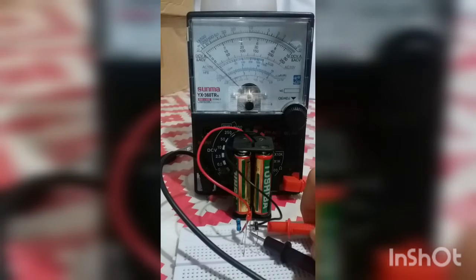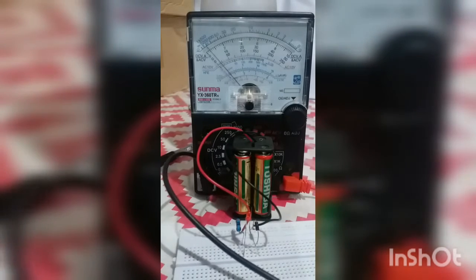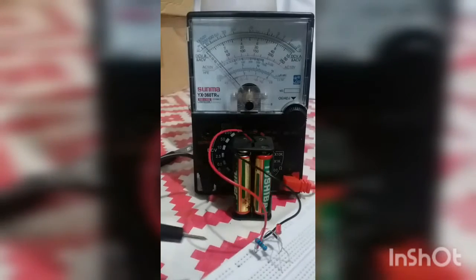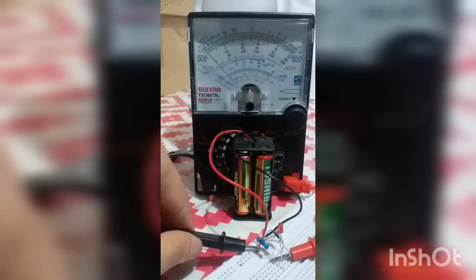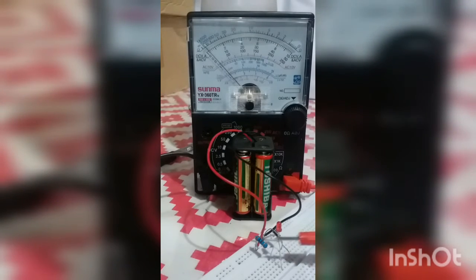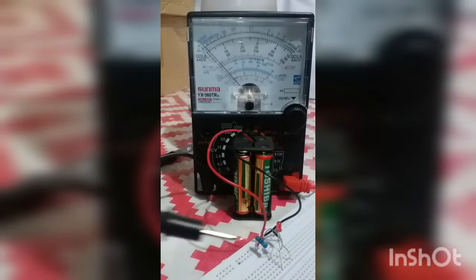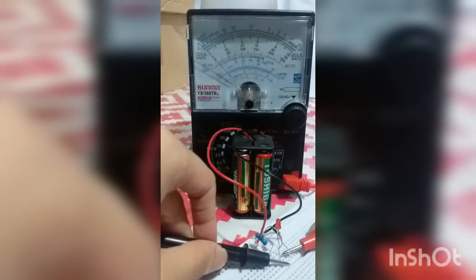The rod of the diode goes straight to infinite. Now, let's go with the resistor. As you can see, the rod goes to the infinite too. Lastly, we need to measure the LED. It goes to the infinite too.